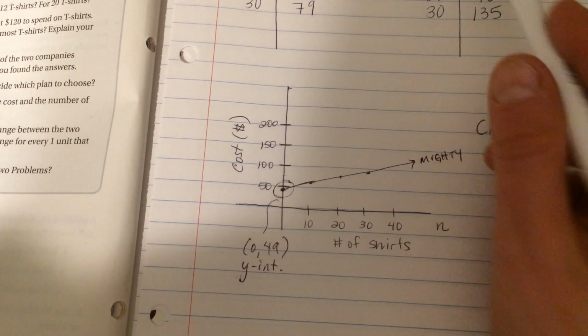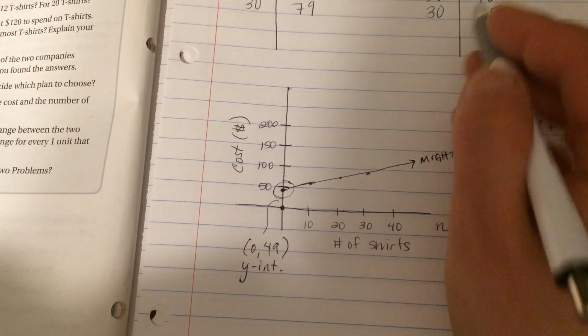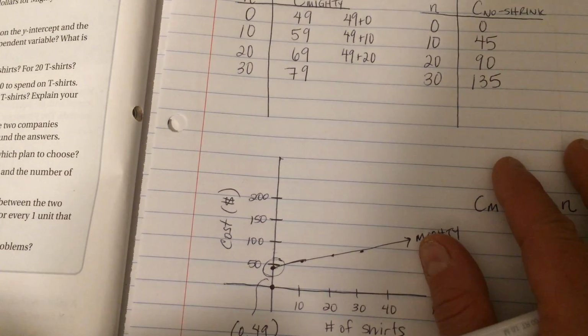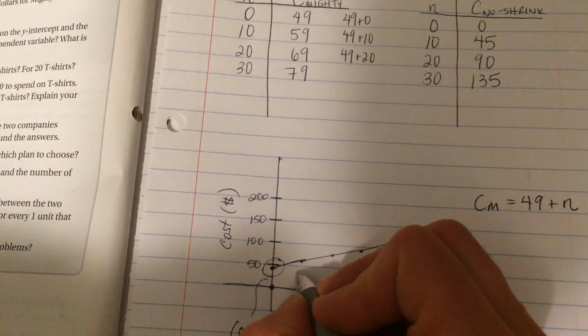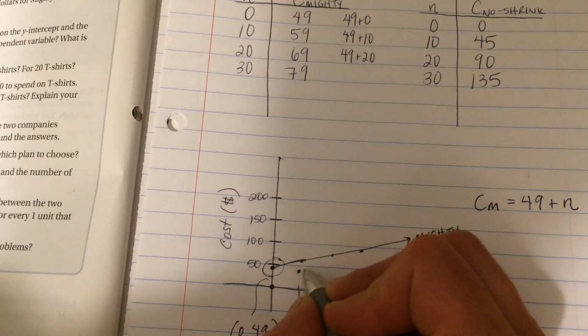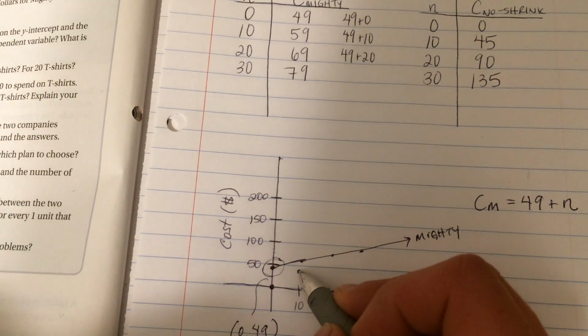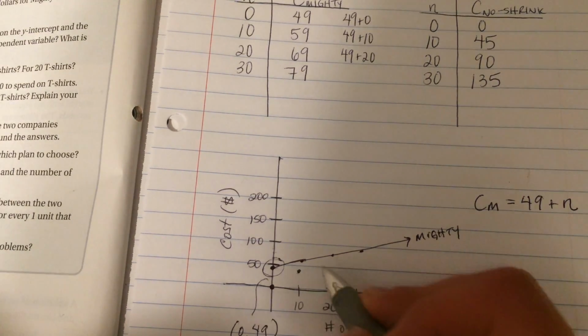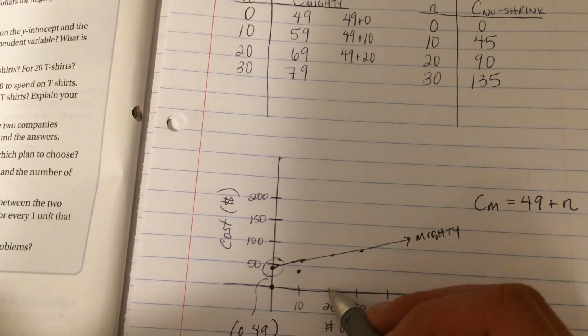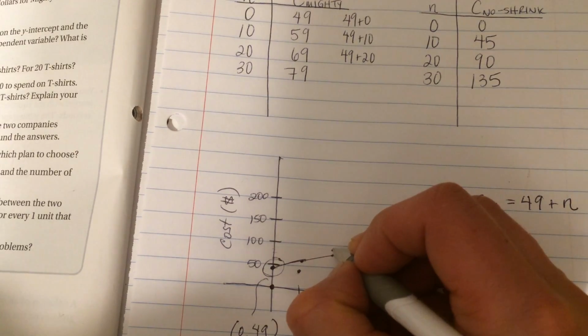For the other company, we have 0, 0 as the first point coming from my table, and then 10, 45. So for these numbers of t-shirts, the No Shrink company's line is underneath, meaning the cost is less. But then look, when we get to 20, this price is coming up to $90.